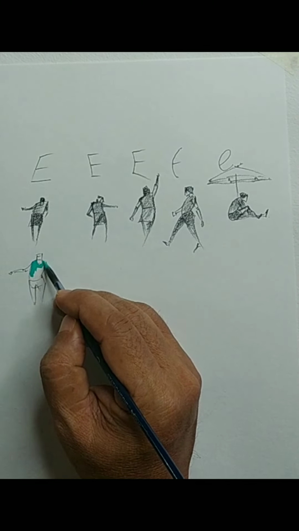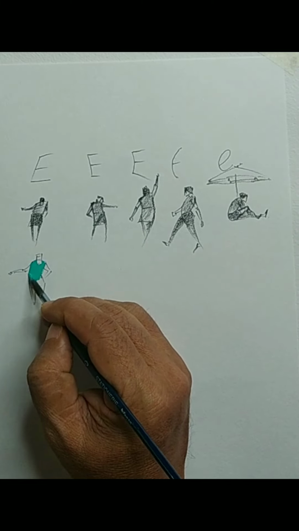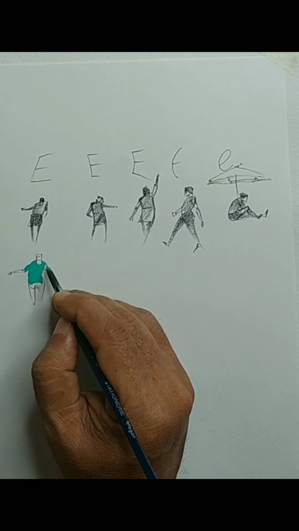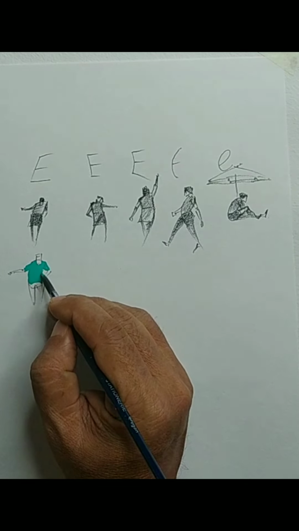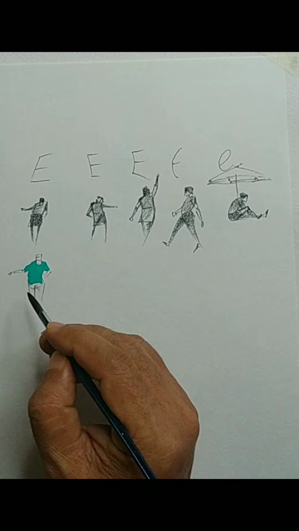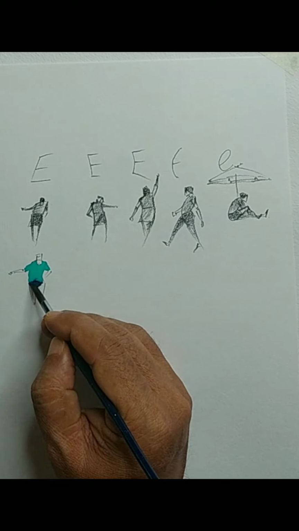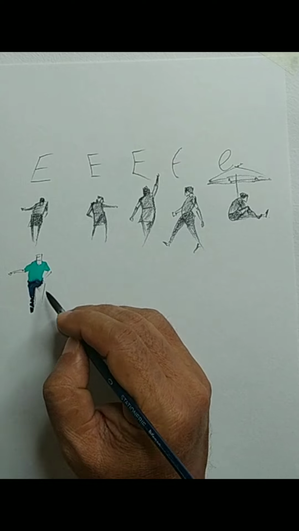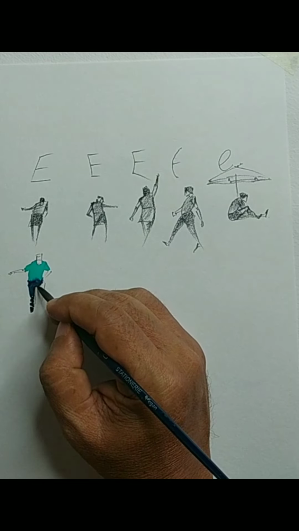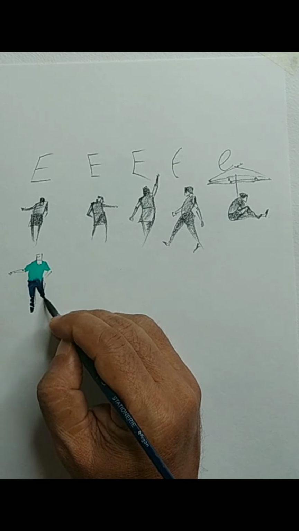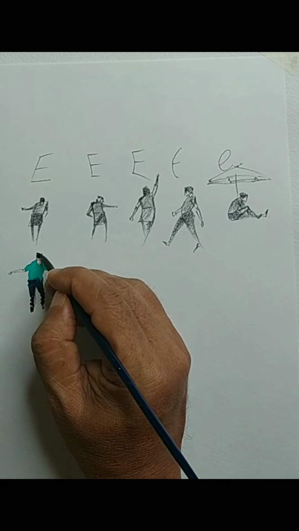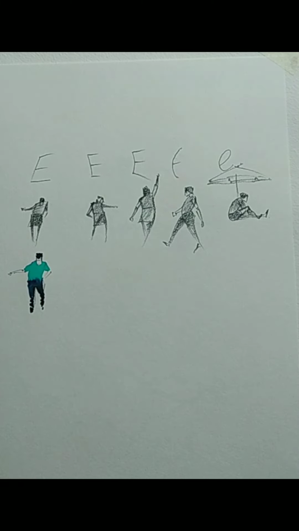So I'm using a light color, cobalt green, and for the dark color, I will be using Payne's gray. So these are the colors that I usually use for this series, and for some of the alphabets I have used some other color like lilac or violet kind of a color, and for the lower body I am using the Payne's gray color. So you can use any combination of light and dark colors. You don't have to specifically have this shade.